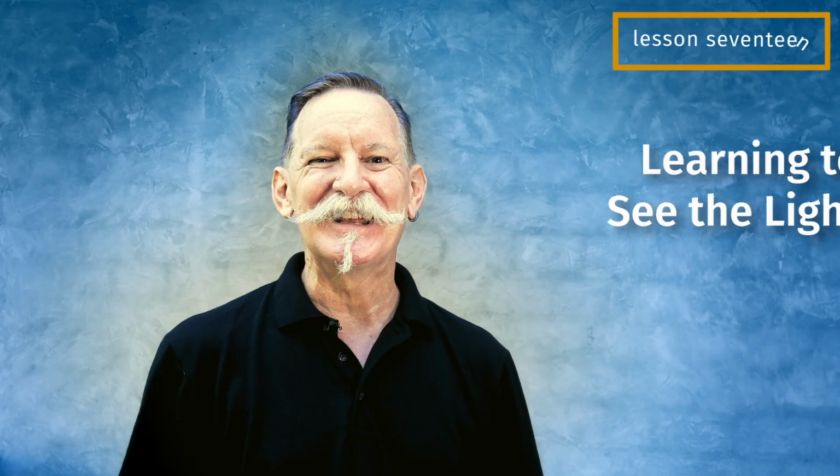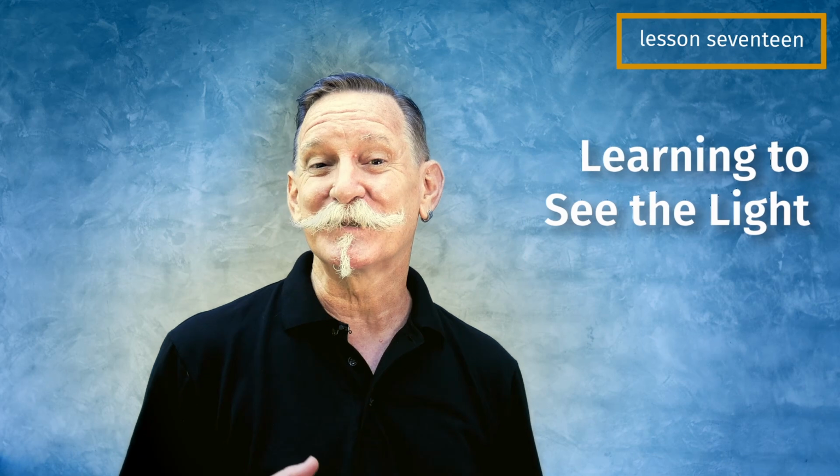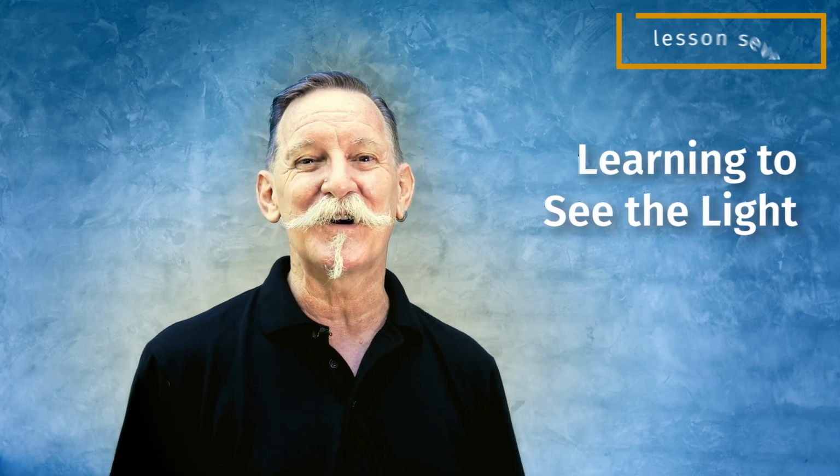Lesson 17, learning to see the light. Light and exposure are key aspects of photography. How you manage your camera's exposure settings will determine a lot about the quality of your photographs.